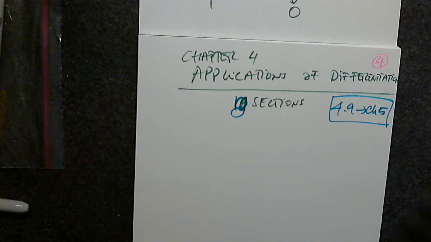Chapter 3 had 11 sections. Chapter 4 has 9 sections. But the last section will be connected to chapter 5, which means test 4. Okay.